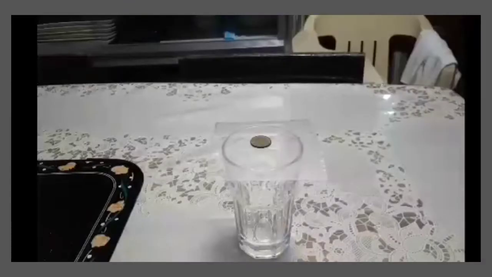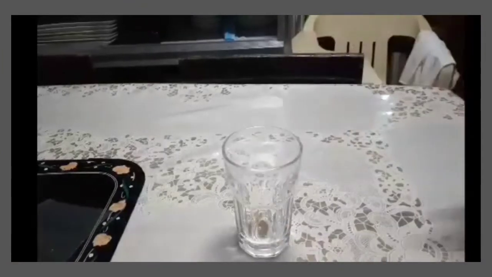The coin stays in place because the force applied to the plastic card was great enough to counteract the frictional force. Once the plastic card was gone, gravity pulled the coin to the bottom of the glass.